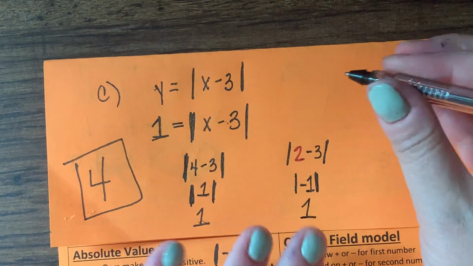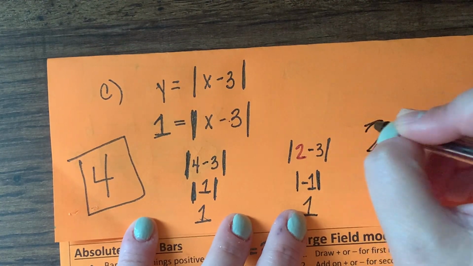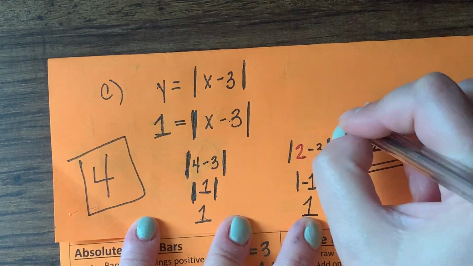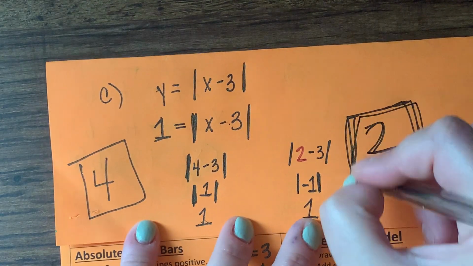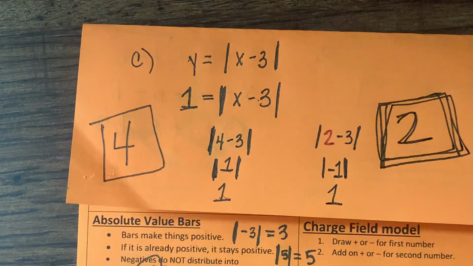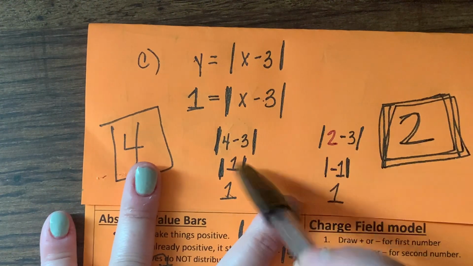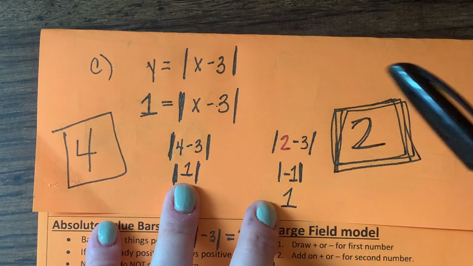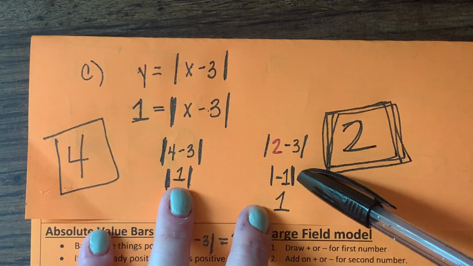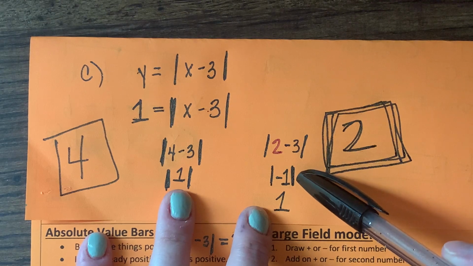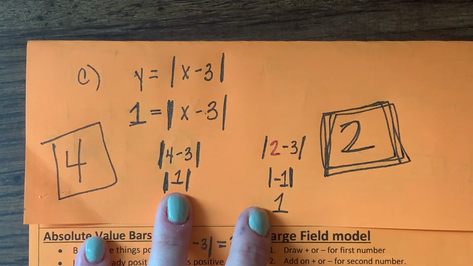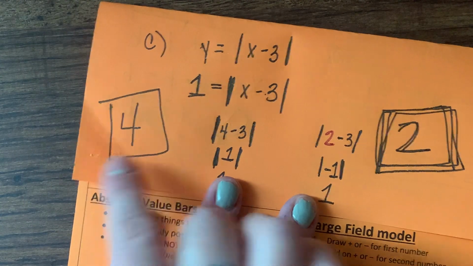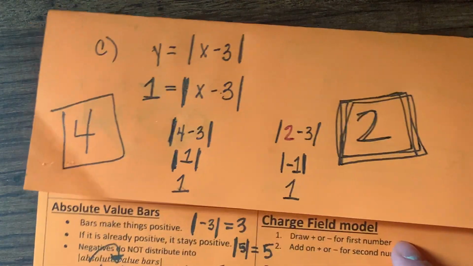So the question was, what values of x give a y value of 1? Well, there's 2 x values. We could have a 4, because 4 minus 3 is straight up 1. Or we could have 2 minus 3, because 2 minus 3 is negative 1. And then once you do the bars of that, it spits out a positive. So the first one was super easy to figure out. The second one, you kind of had to use your brain.